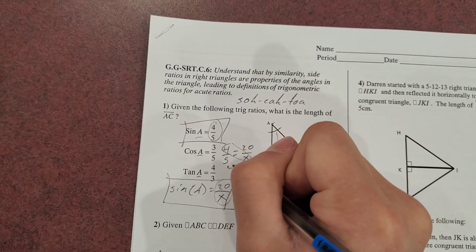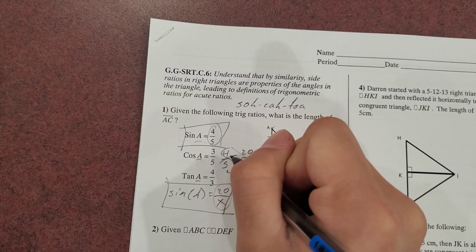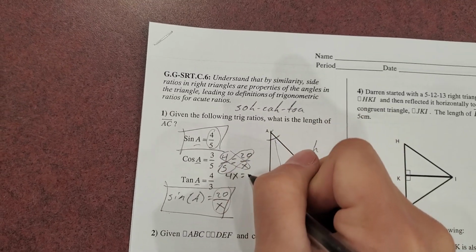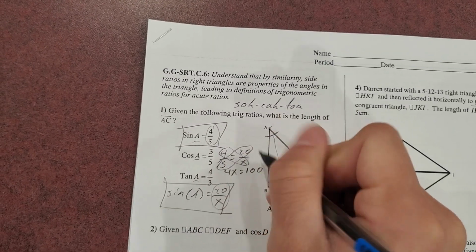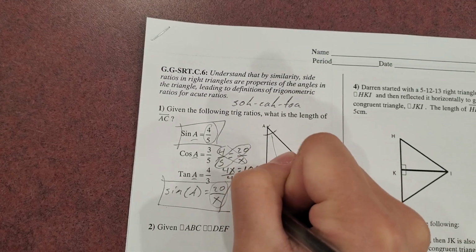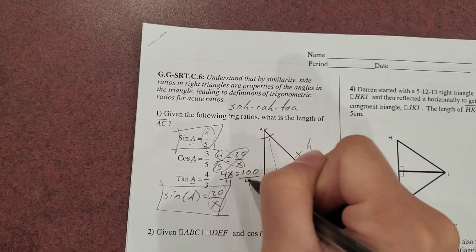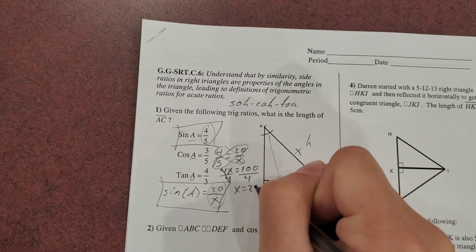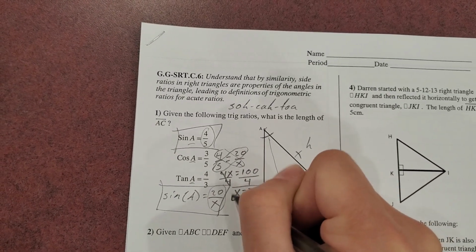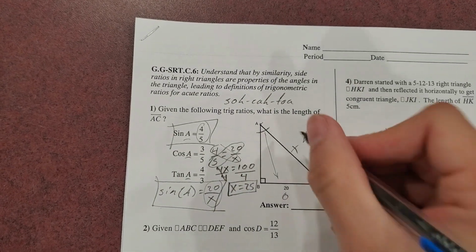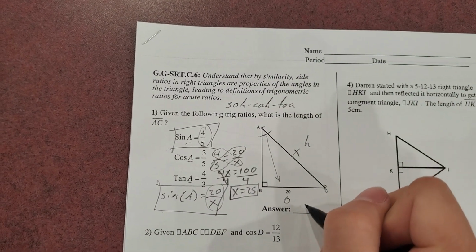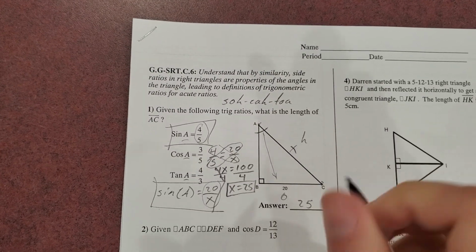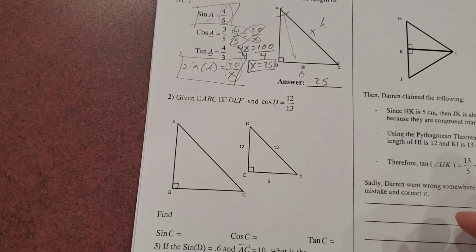I get 4x equals 20 times 5, 100. Then divide by 4. I get x equals 25. So here x equals 25, or segment AC equals 25. That's my answer. Then the next one, number 2.